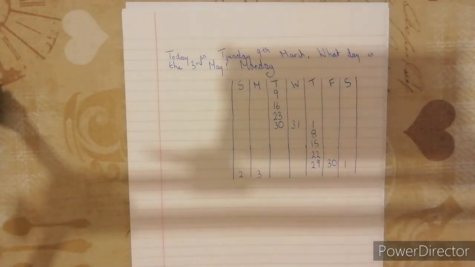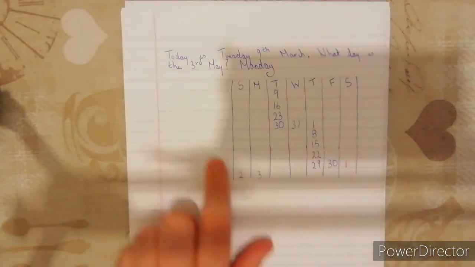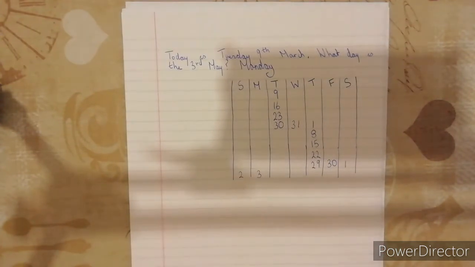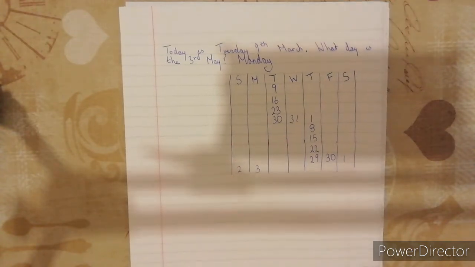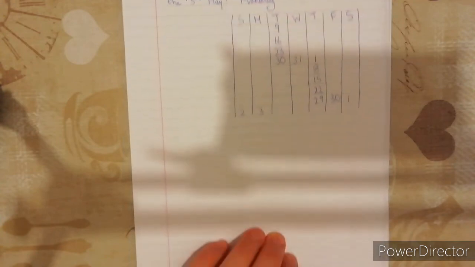Okay? And I like that way of working it out. And I have found over the years, I say there are other ways of doing it, but I found over the years that if you can really get your head around that, it's very unlikely that you'll get a calendar question wrong. Let's try one more.